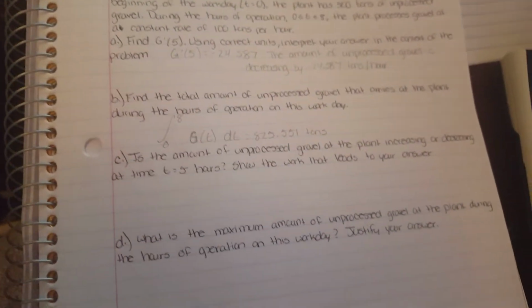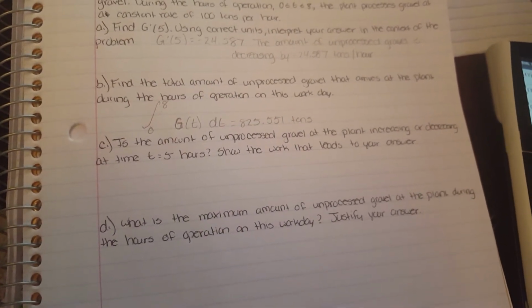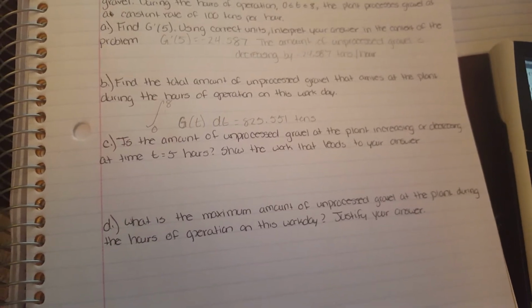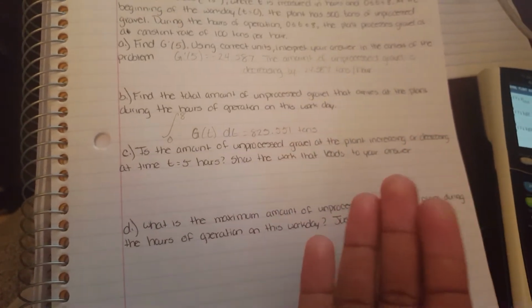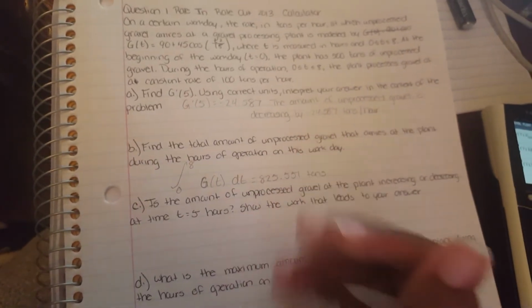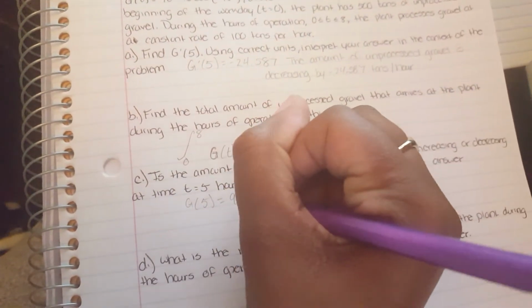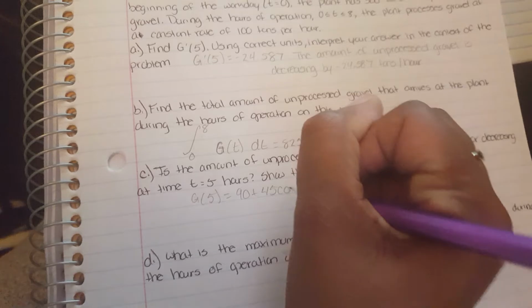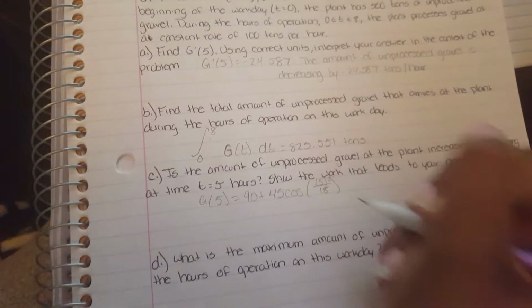So part C: is the amount of unprocessed gravel at the plant increasing or decreasing at time t equals 5 hours? Show the work that leads to your answer. So at t equals 5 hours, we have to see if the amount of unprocessed gravel at the plant is increasing or decreasing. Therefore, we just have to plug in 5 for G of t. So G of 5 equals 90 plus 45 times the cosine of 5 squared divided by 18.